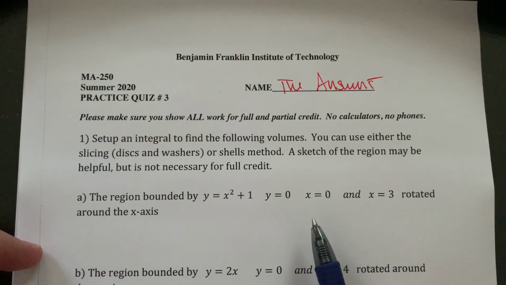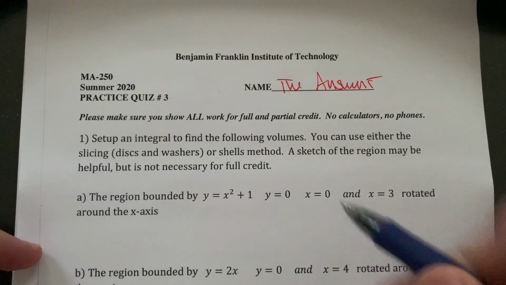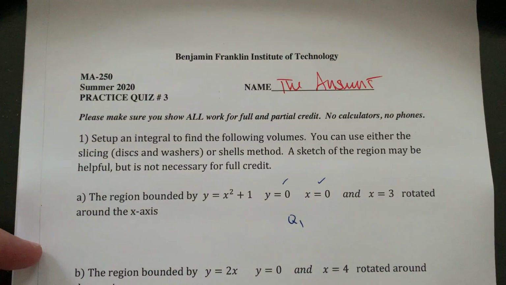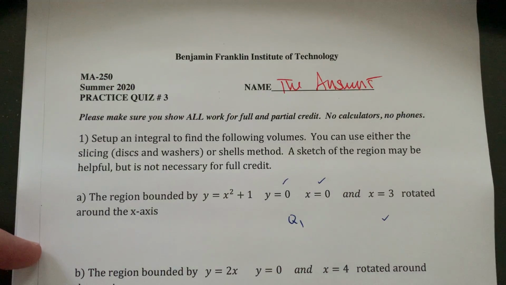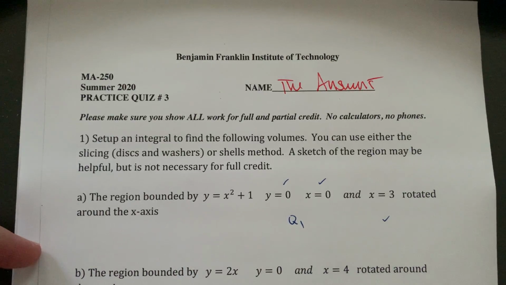So 1A is the region bounded by y equals x squared plus 1, y equals 0, x equals 0. This just means that you're in quadrant 1, right? I say that, but technically that's not necessarily true. This and this and x equals 3 would tell you that you're either in quadrant 1 or quadrant 4. So even that doesn't necessarily tell you that. You really need all 4 of these things together.